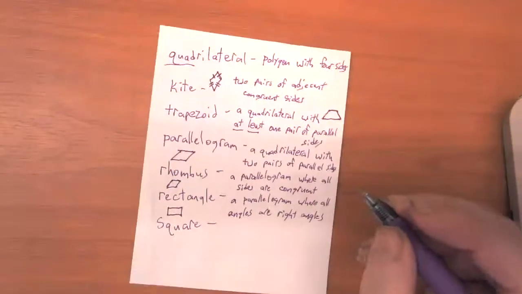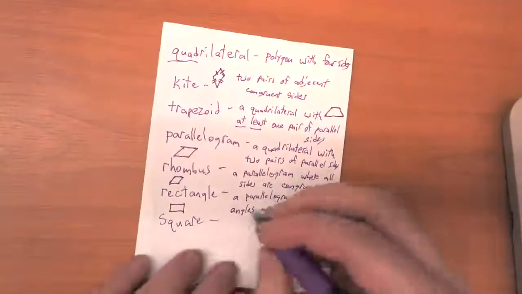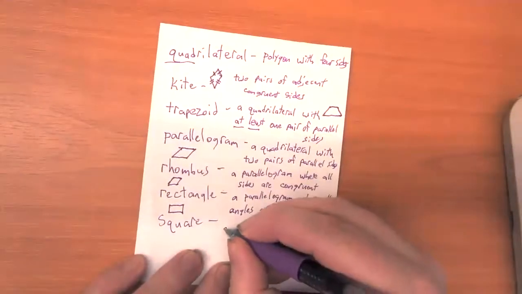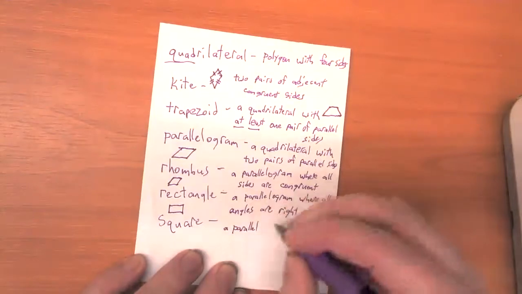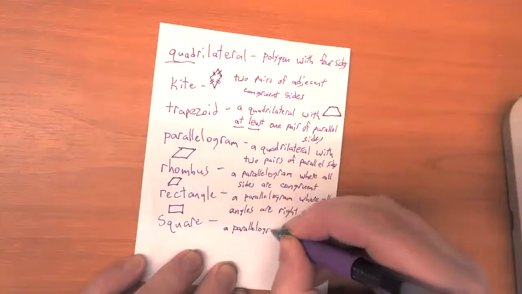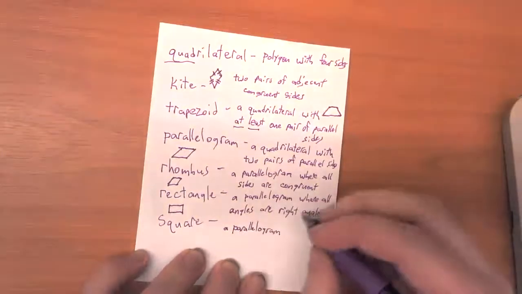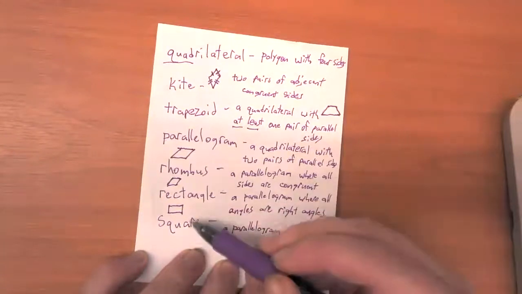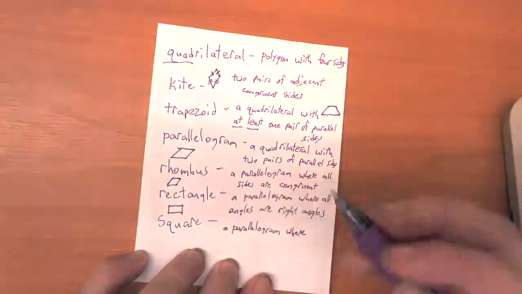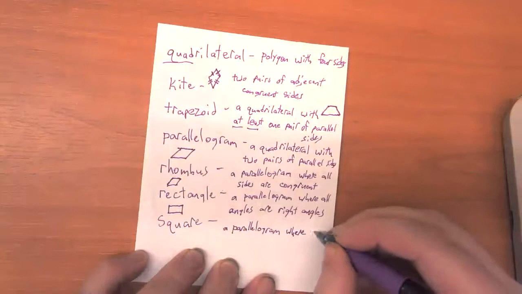And the last definition we'll talk about is a square. See if you can guess before I write it out how we're going to define a square. Well, a square has all of the features of both a rhombus and a rectangle.